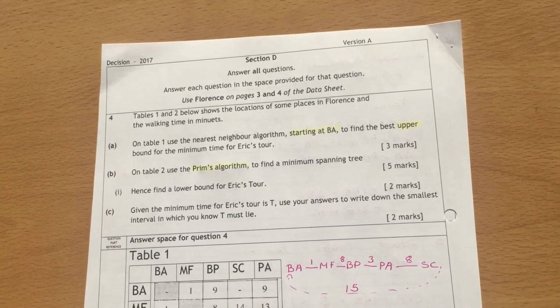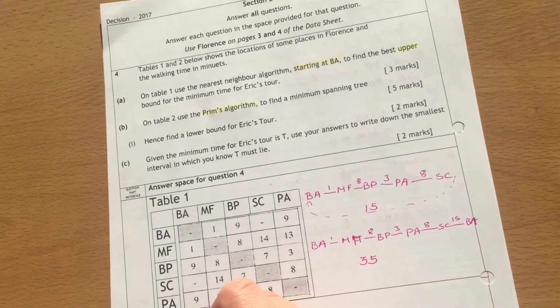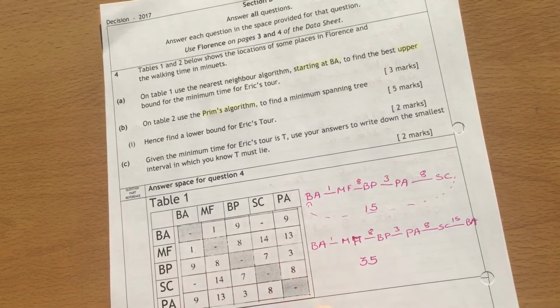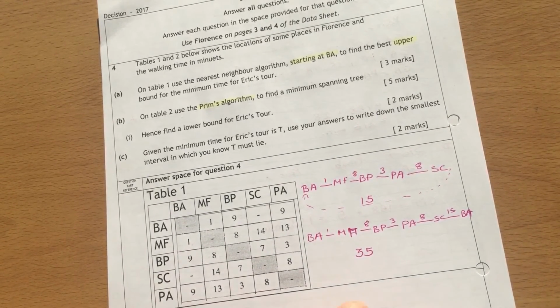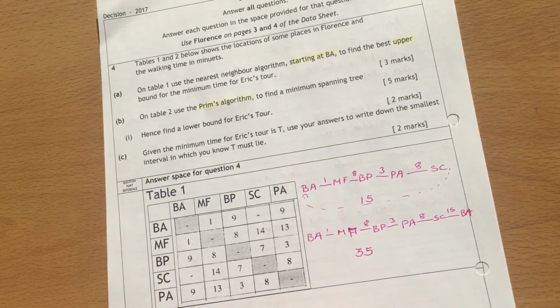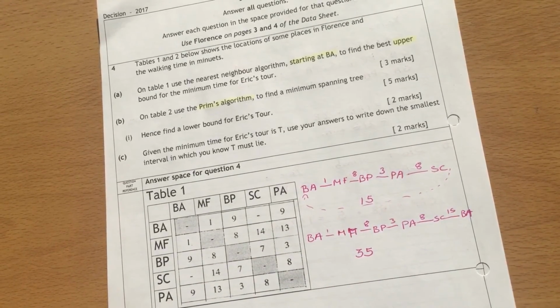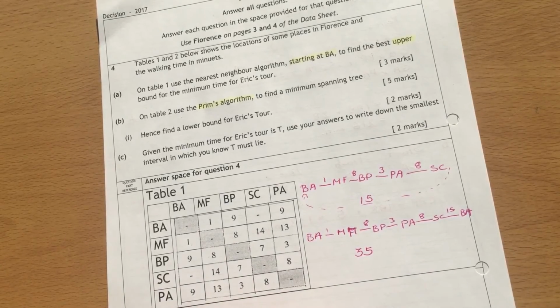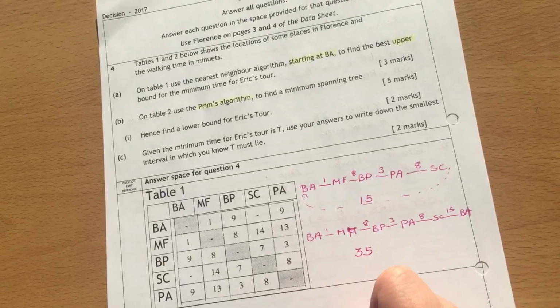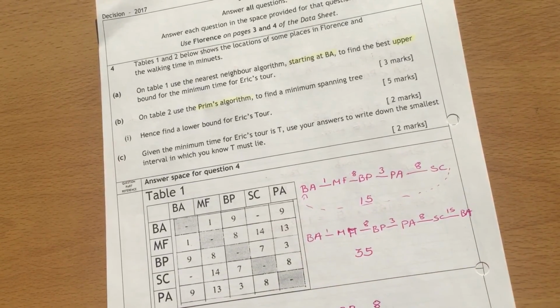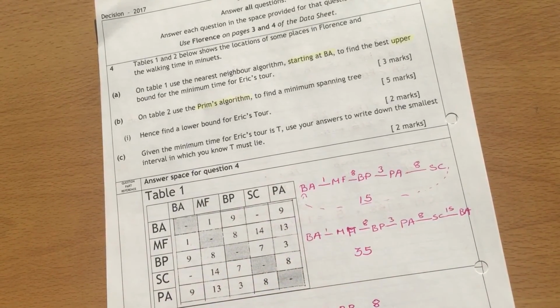So for Prim's, if we start in the first column, so put a 1 at the top of that, highlight it and cross it out, then we look for the smallest thing in the highlighted column, circle it, write it down. So we have MF BP is 8. Put BP as the second thing we've chosen.